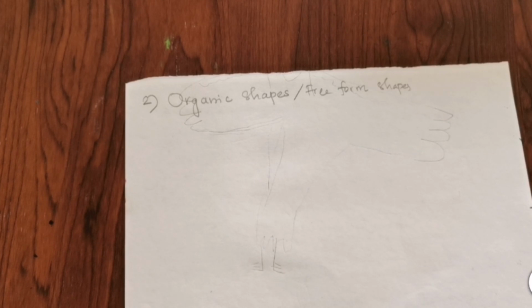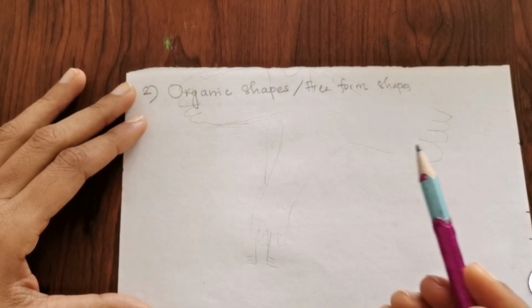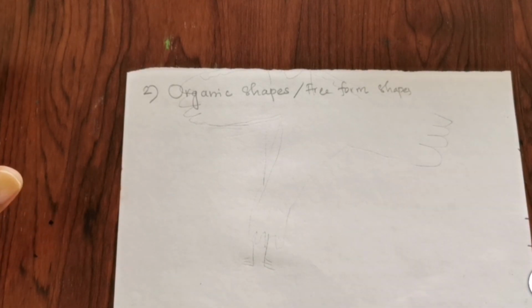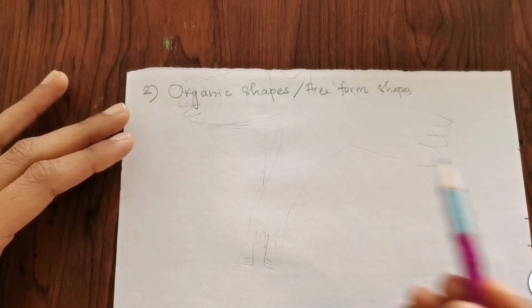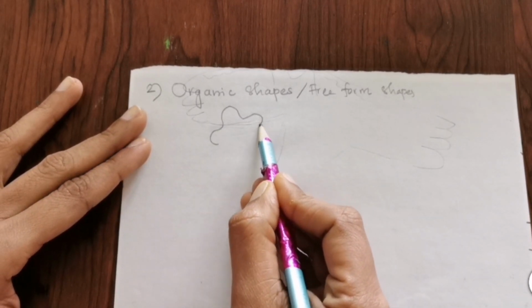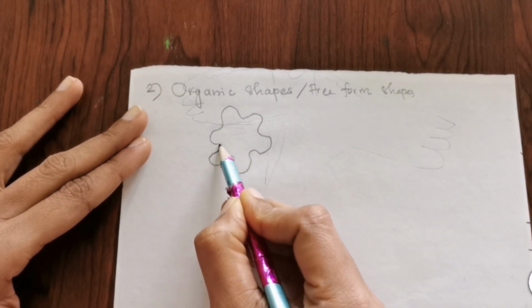Now I will draw a few examples, then you will understand. Just imagine I'm going to draw a wiggly line shape. Something you have in your mind, but I will be drawing something different also. See? That's the difference between an organic shape and a geometric shape.